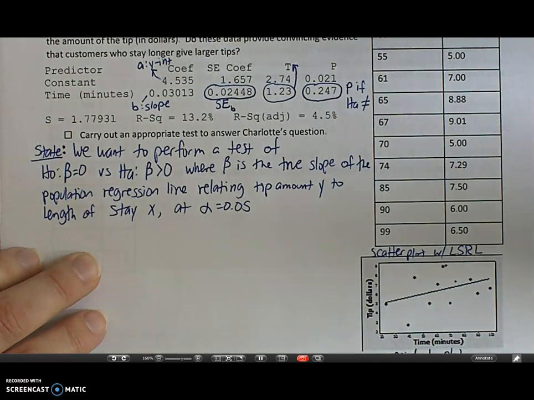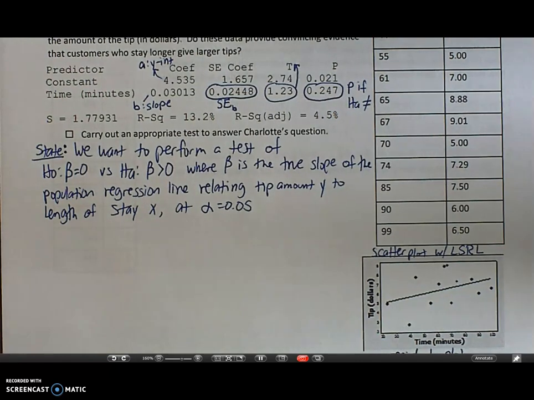They did not tell me to use 0.05, but as always, if they don't tell you what to use, that's what you're going to use. That's your default.